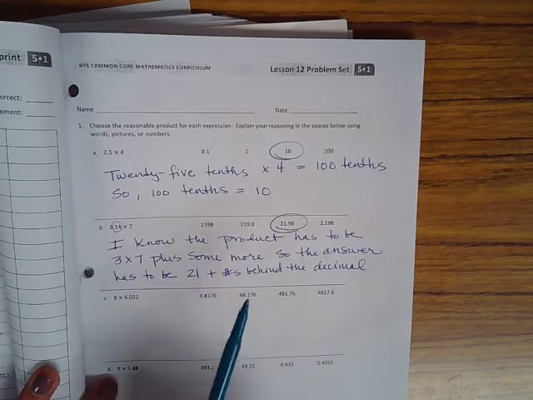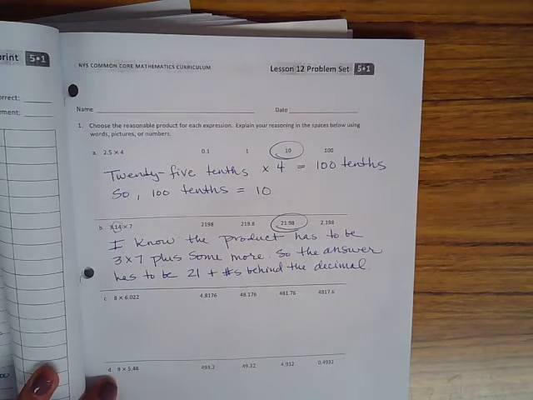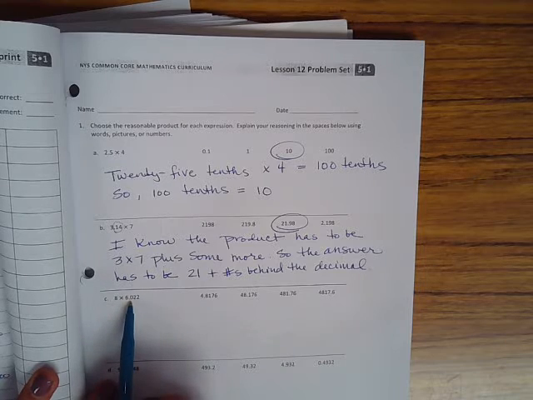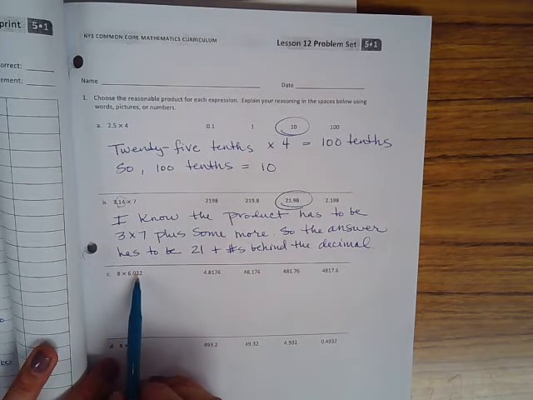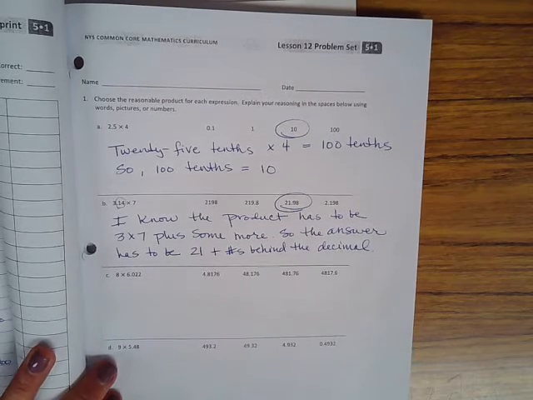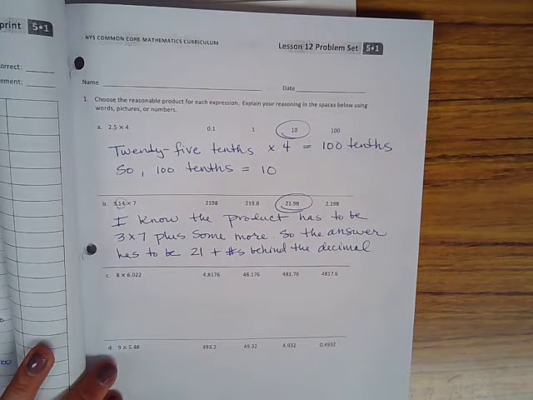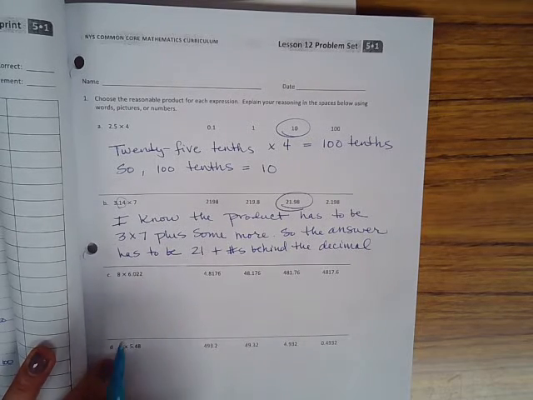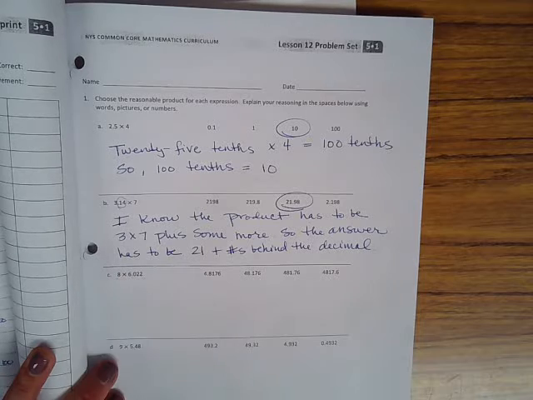So using what I just said as something to think about, how many numbers on part C, how many numbers are behind the decimal? Show me with your fingers. How many numbers are behind the decimal? That's right. There are 3 numbers behind the decimal, right? Okay. Now, 4 times 8 equals what?